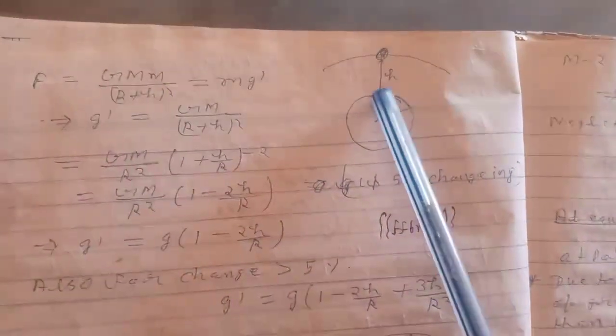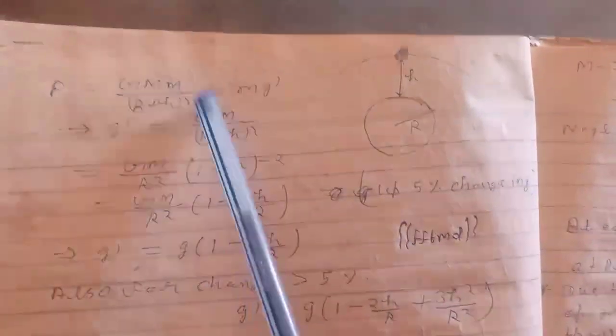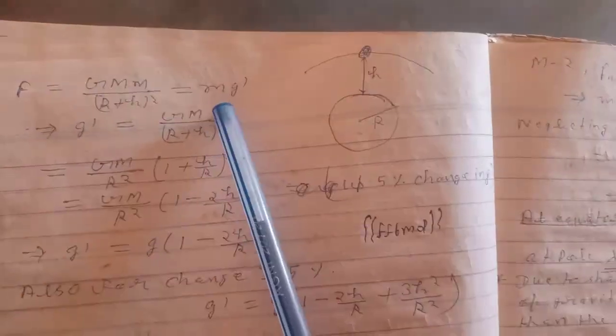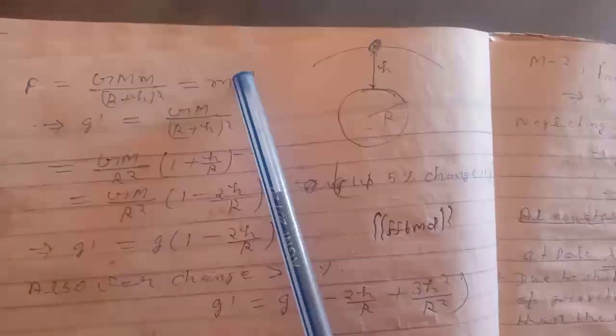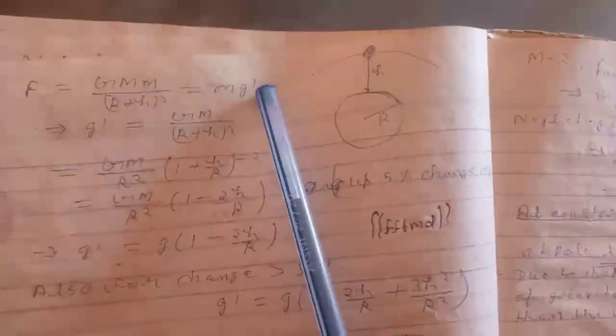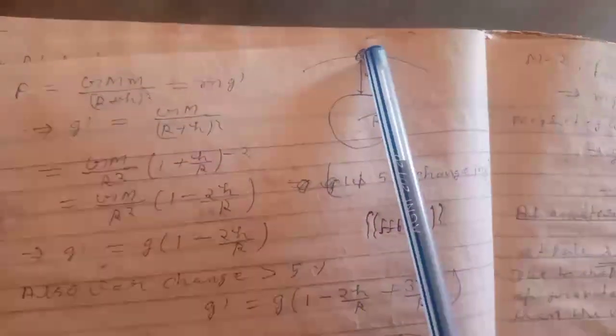Variation of g, that is gravitational field intensity. g is also called gravitational field intensity, or E, or acceleration due to gravity, with height. Here it is shown the situation. This is the radius of Earth, and from the surface the body is at a height h. Then we have F equals G M m by (R plus h) square, or m into g dash, because the force is equal to the mass into acceleration due to gravity. Acceleration due to gravity here is g dash.